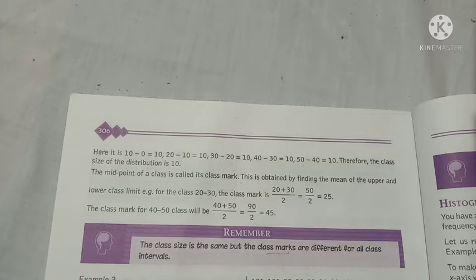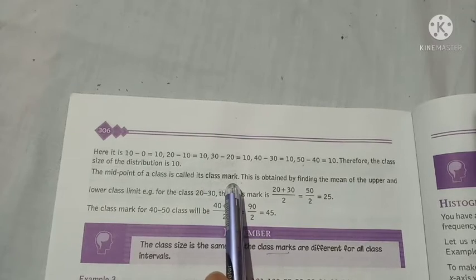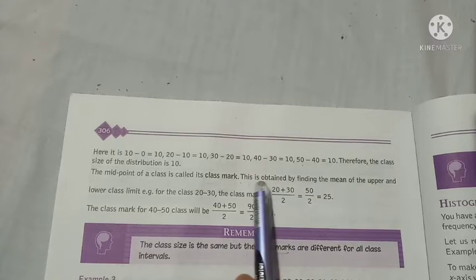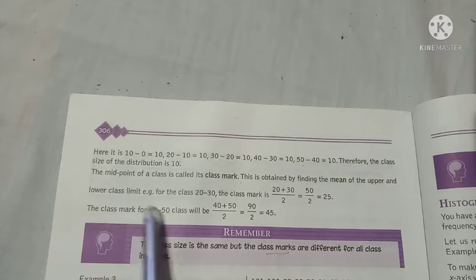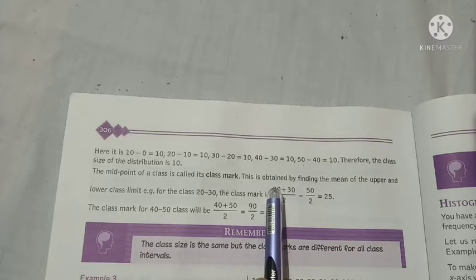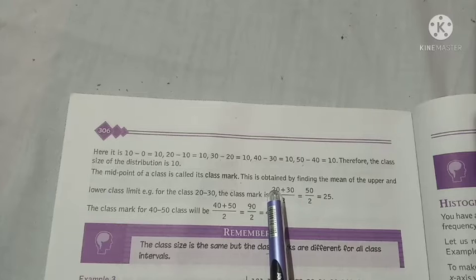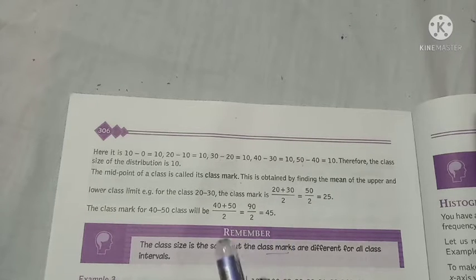Class mark will be different; it will not be equal like class size. Okay, this is a class mark. Finding the class mark is obtained by finding the mean of the upper and the lower limit, that is 20 to 30. If you add the upper limit and the lower limit and then divide by 2, you will get the class mark.